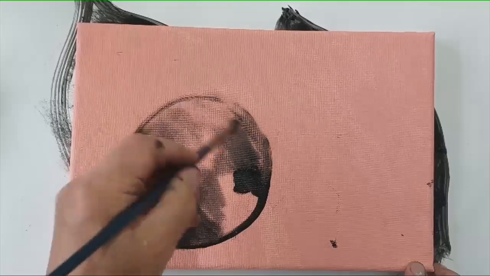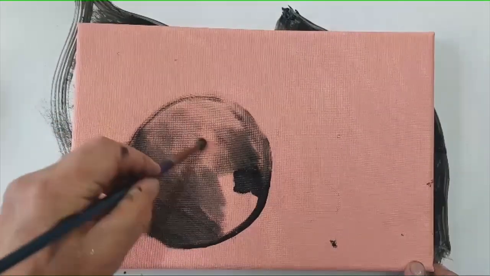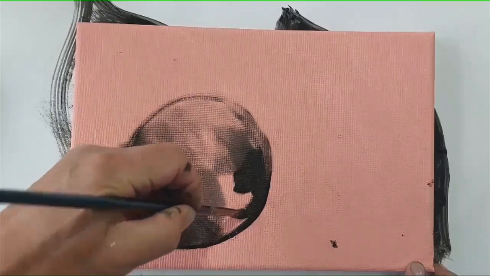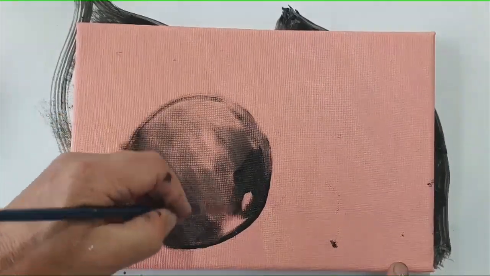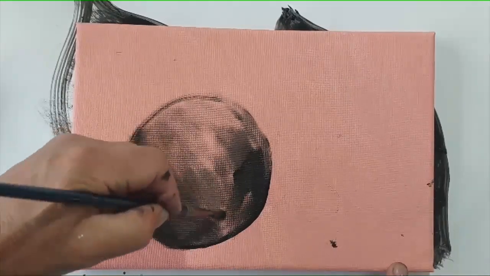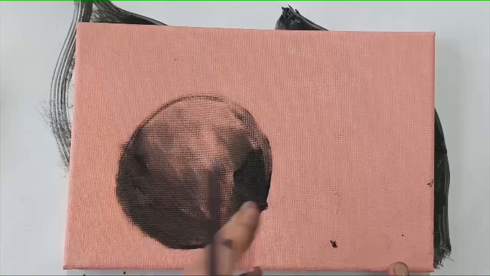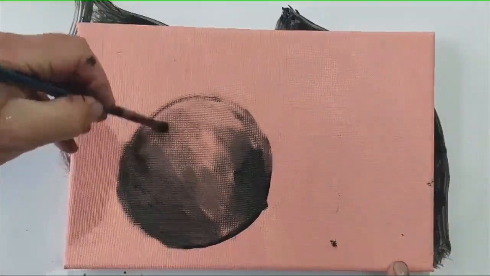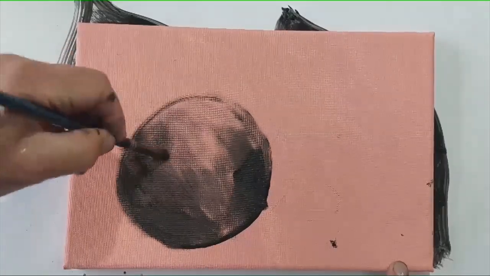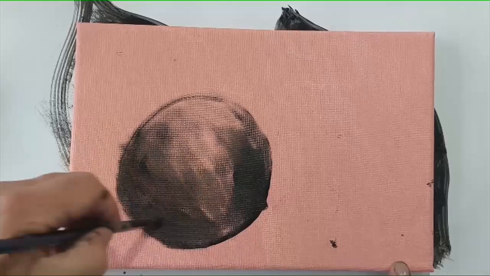Over here I might decide to do hardly any rubbing at all, and then I'm rubbing a bit harder. Yes, there comes a time when I maybe have to reload the brush a bit, but you can see that by pressing hard and lightly, I will get variations of light and shade. So I can create the illusion, in this case, of a ball or an orange or whatever.